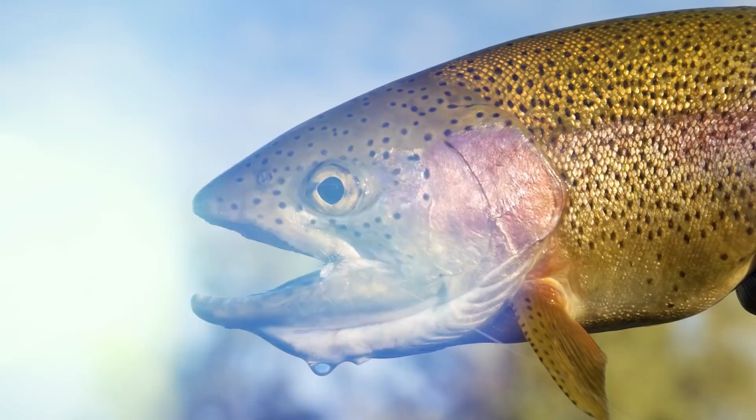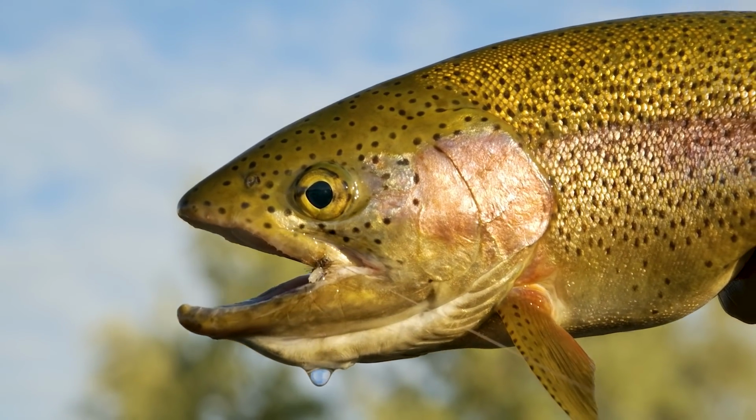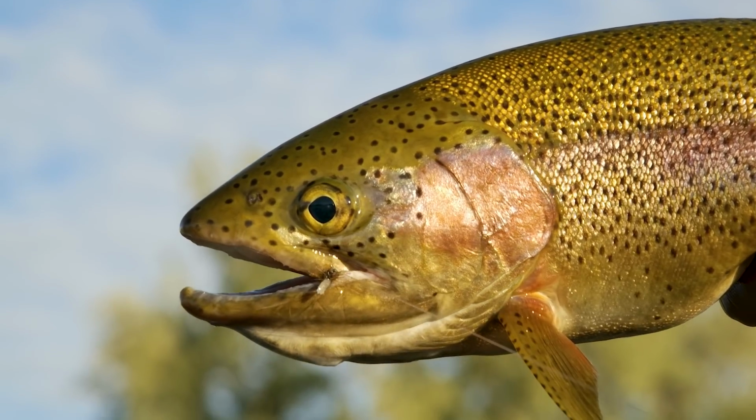You know, today we're throwing some stuff that has purple on it. Yeah, right? And the flies are black. So I don't think it's always a must, but we want to be in the general area, I think, to match the hatch.